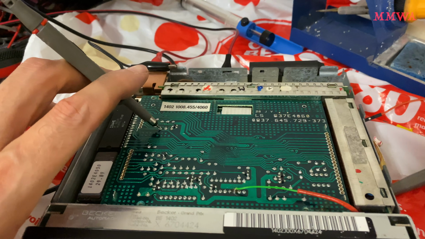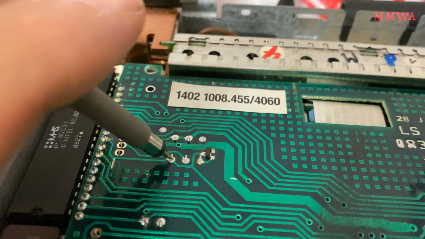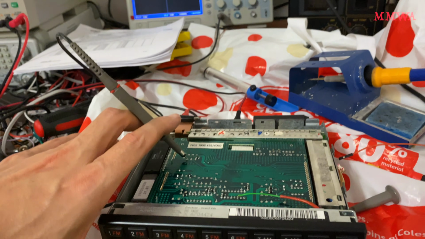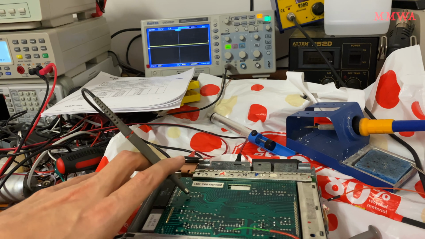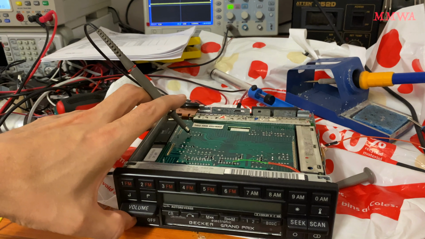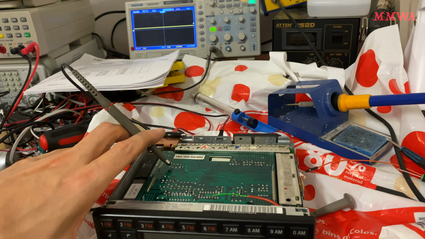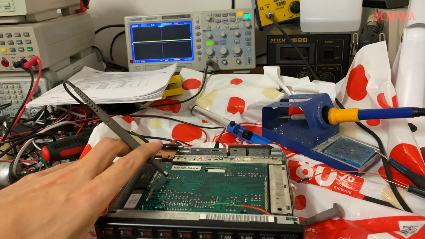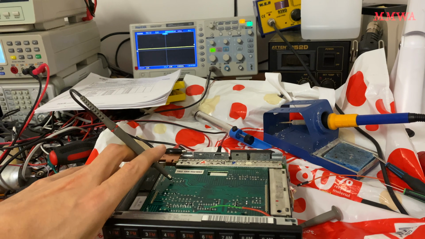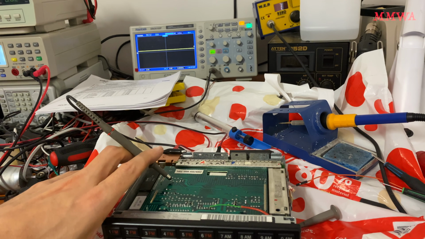On this model, it is actually on the board here, and I'll just show you that power on reset. It needs to hold the reset line of that CPU high for 2 cycles when powering on to reset it, and you'll see that flash on my scope.